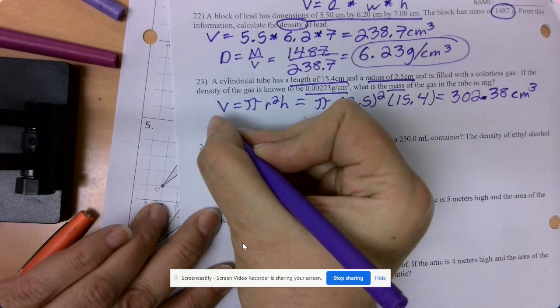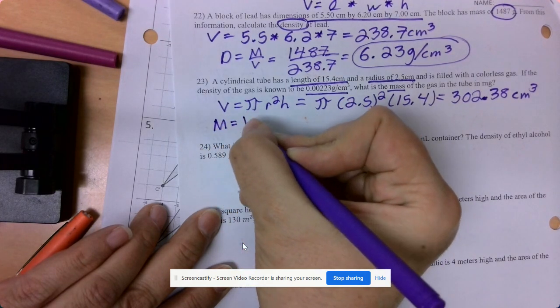Okay, so our mass is equal to volume times density.